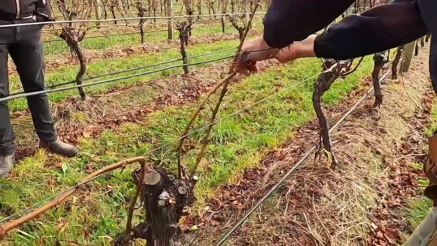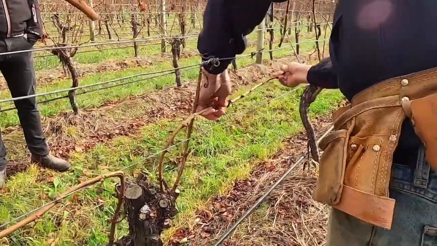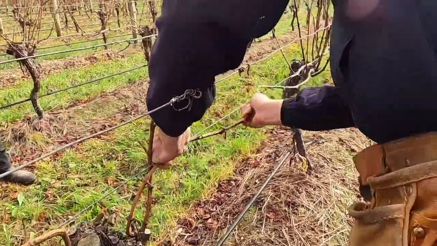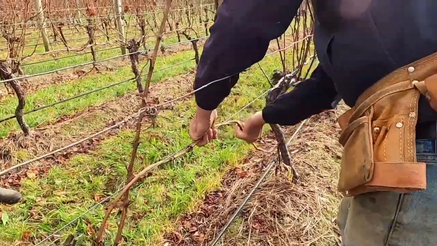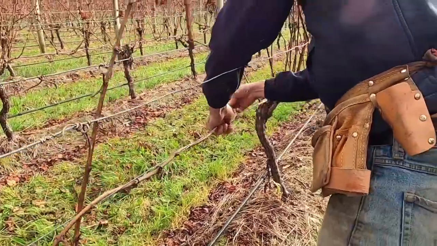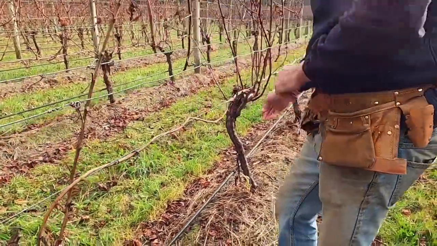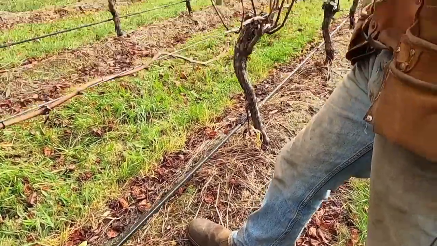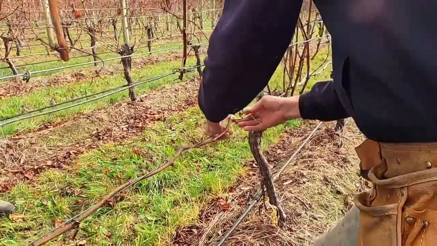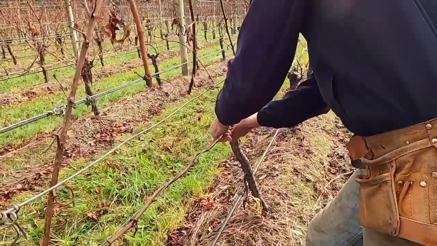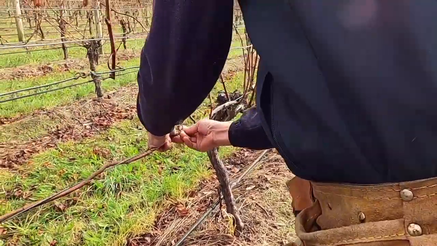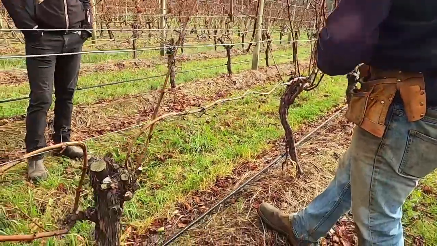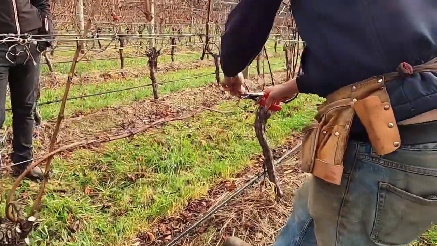Again, opposite wrapping here, so they're both on the same side, so I'm going to push this onto the other side of the vine. Two hands, a little bit of cracking. It'll sit there for me. Check where my halfway is. Cut through the bud.